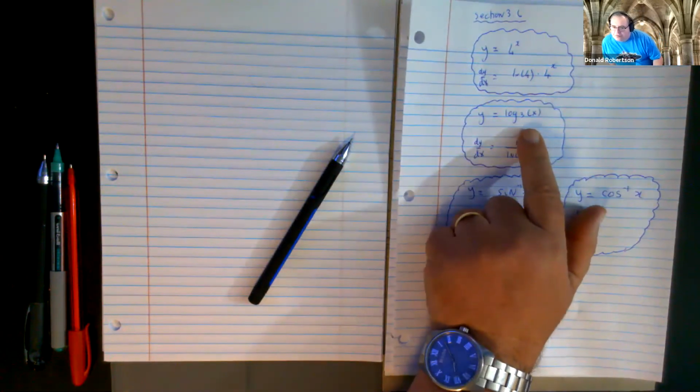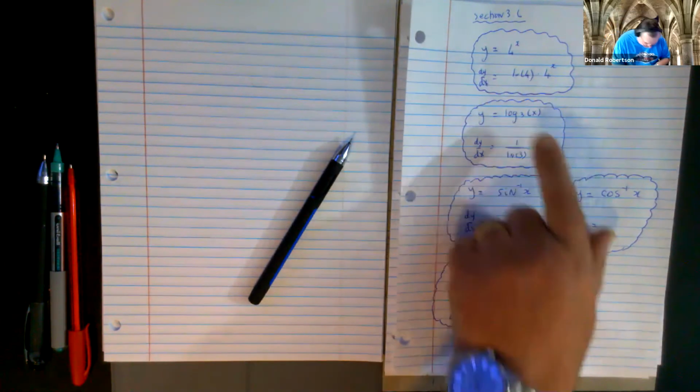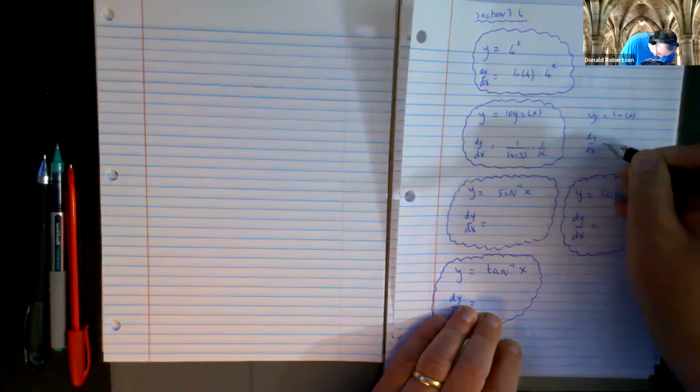Do you know if you want to differentiate not the natural log? We know what the natural log is. I guess I should put the natural log here for completeness' sake. If you want to differentiate the natural log, your derivative is 1 over x.